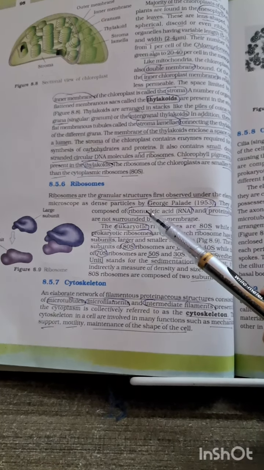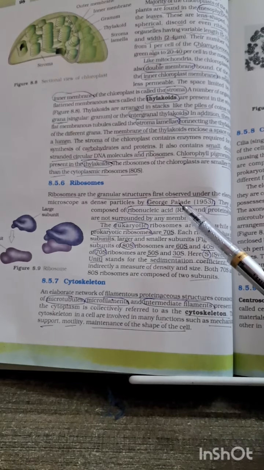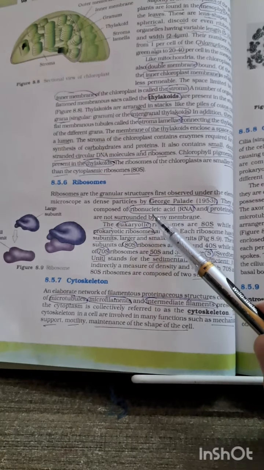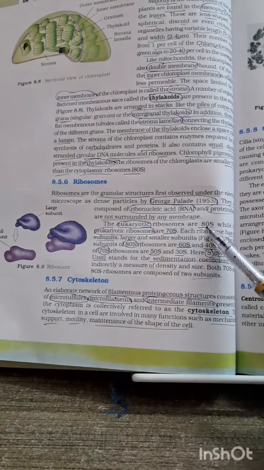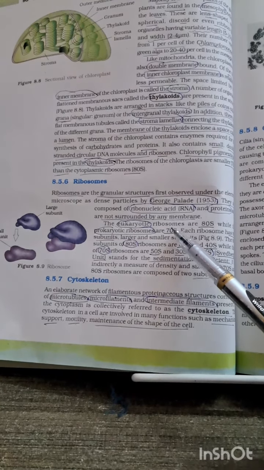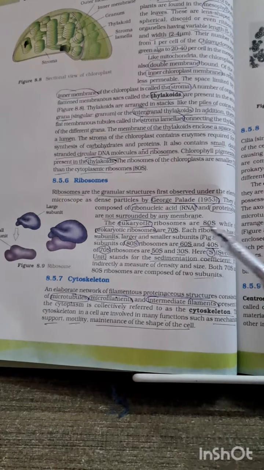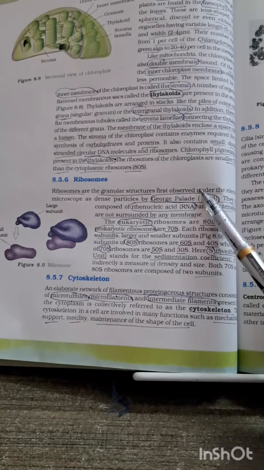Now they are composed of ribonucleic acid, that is RNA, and proteins. Ribosomes are composed of ribonucleic acid and proteins, and they are not surrounded by any membrane. Ribosomes are membraneless, that is, they are not surrounded by it. Now the eukaryotic ribosomes are 80S, while the prokaryotic ribosomes are 70S, as we have discussed earlier in various chapters. Each ribosome has two subunits. One subunit is larger and the other subunit is smaller.